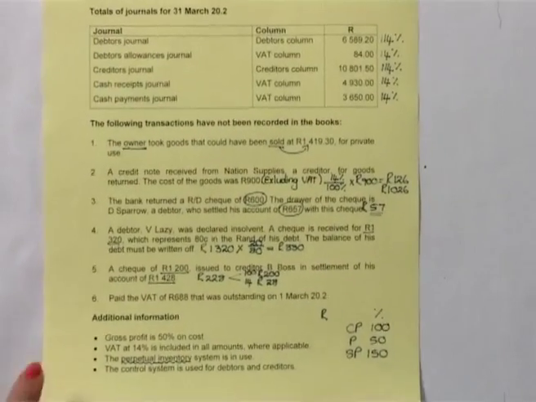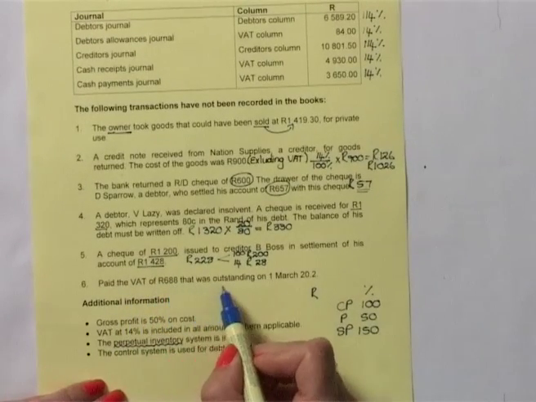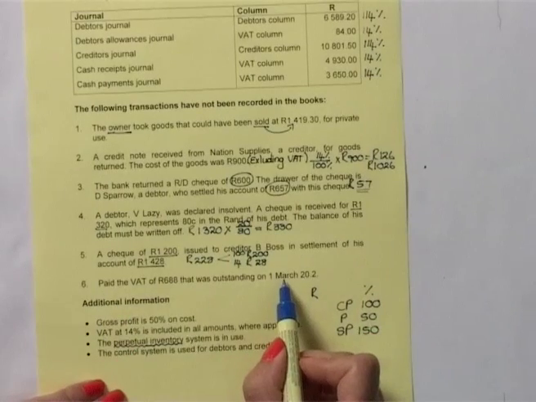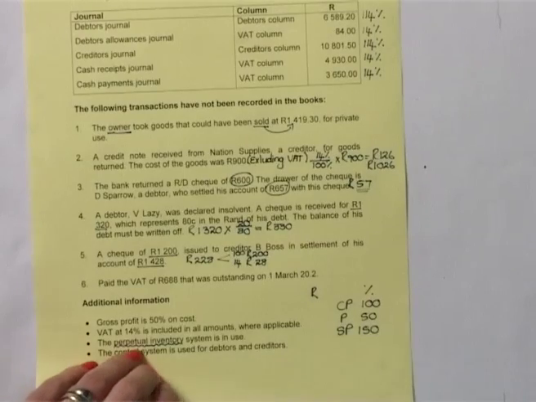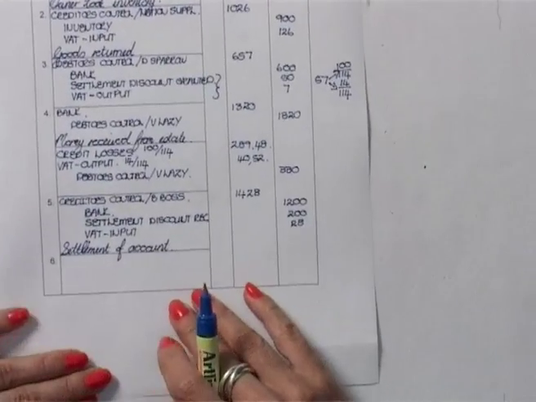In the last transaction, they tell us that we paid the VAT of 688 that was outstanding on the 1st of March. So our previous VAT cycle, we owed SARS 688 Rand, and now we settle that. So if we settle, we're going to credit our bank account.